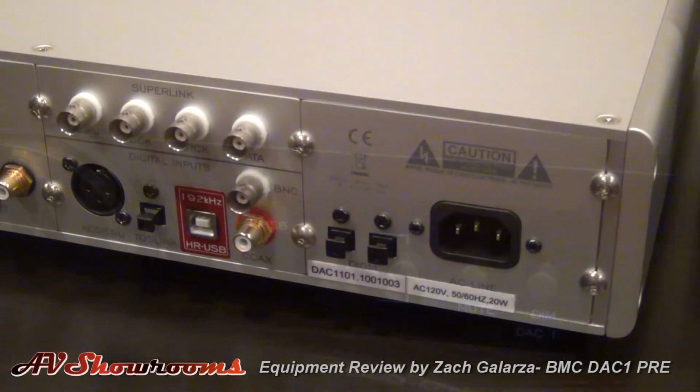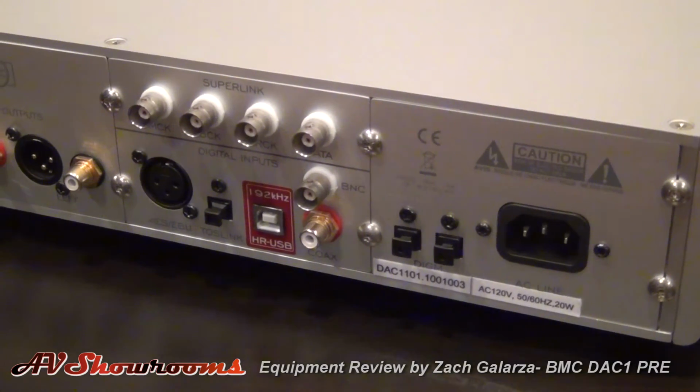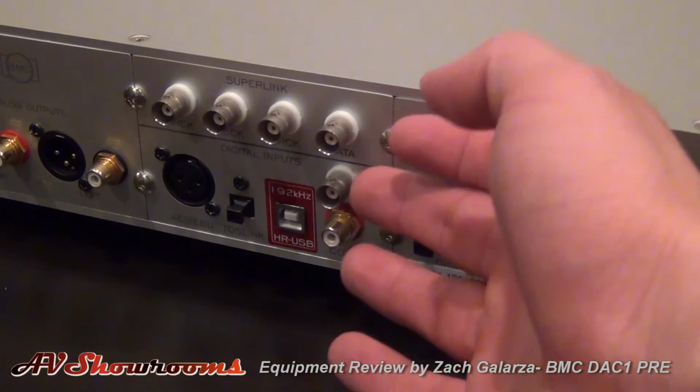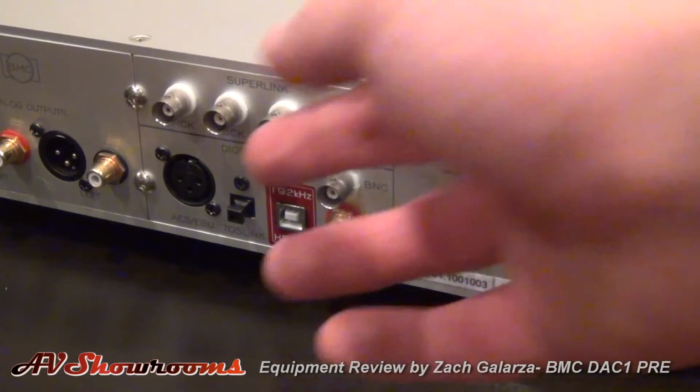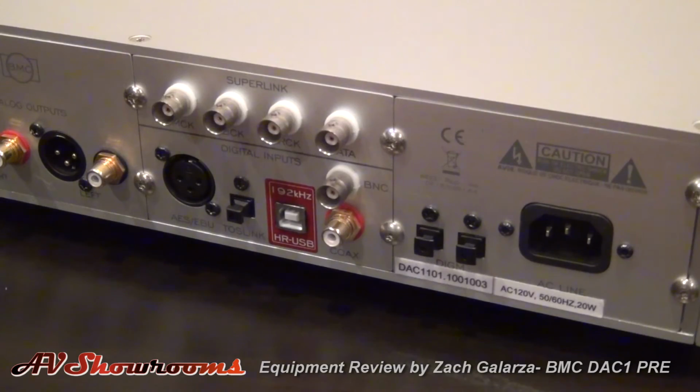Here we have the back panel of the BMC DAC1. Again, on the right, we start with an AC inlet, followed by two optical inputs for proprietary control of BMC power amplifiers. Next, we have a single coax input and a BNC input. Next to that, we have the high-res USB input with a sticker confirming that it can accept signals up to 192 kilohertz. Followed by that, we have a single Toslink optical right here. And after that, we have an AES EBU input as well.